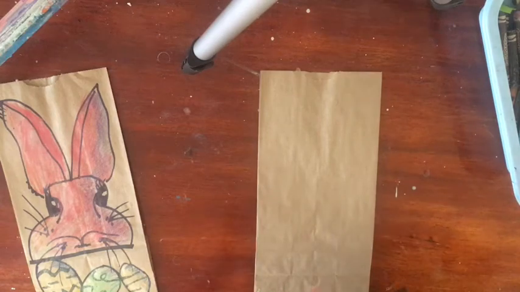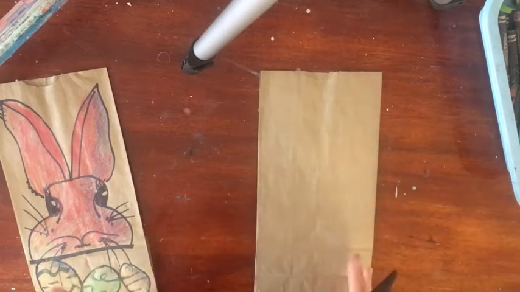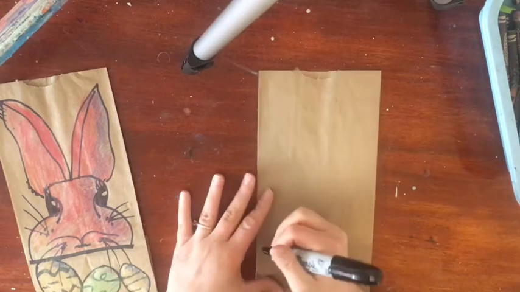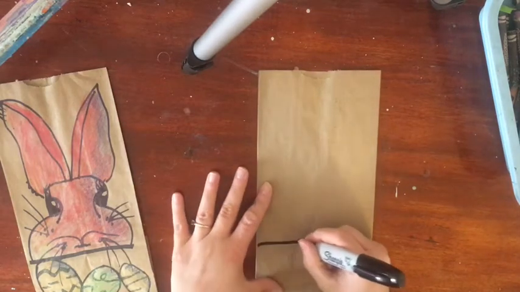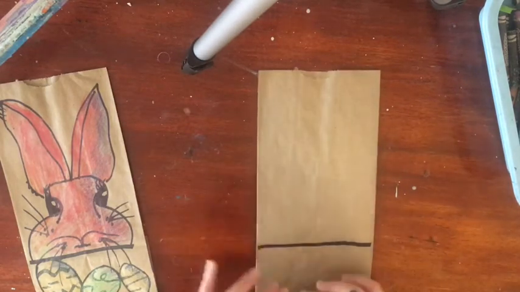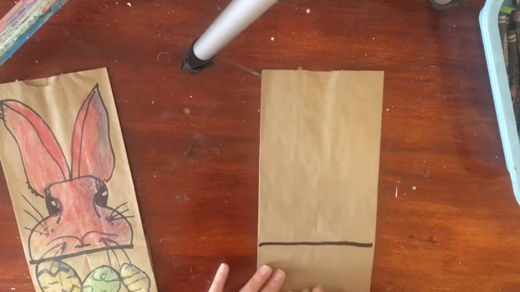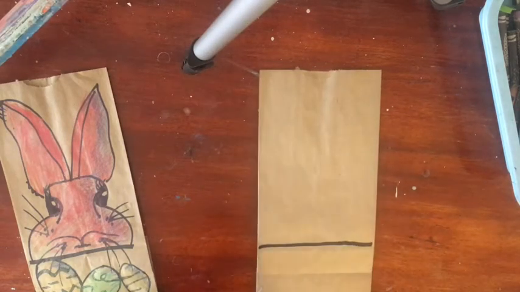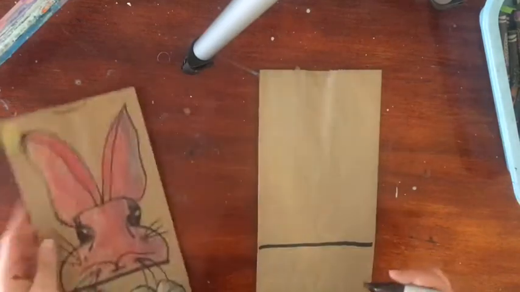I'm going to be using a Sharpie for my project, but again, use what you have at home. So the first thing you're going to do is draw a line across the bottom, but we want to have it only come up from about a third of the paper, so we save enough room for the bunny, so we have all that room for the top of its head.